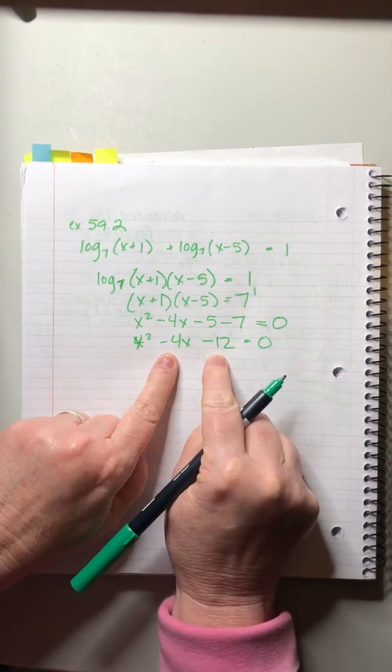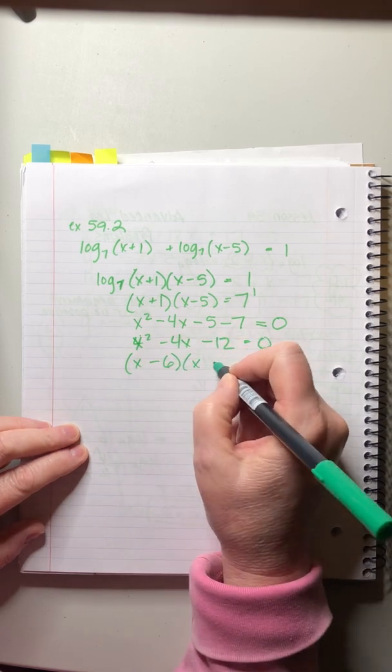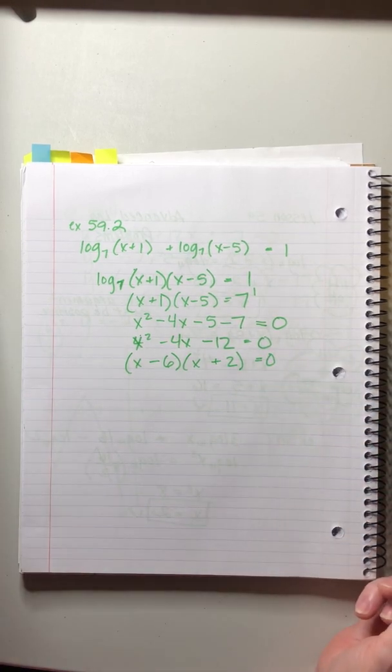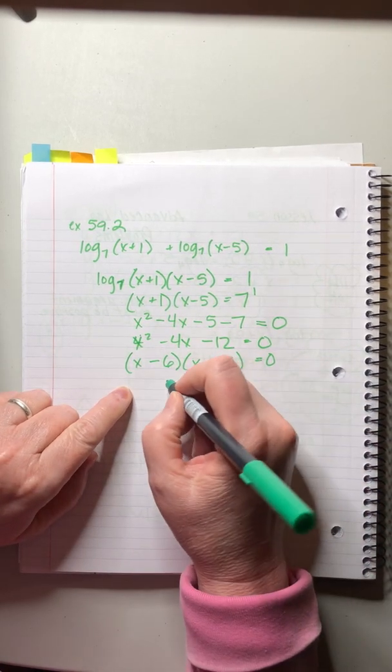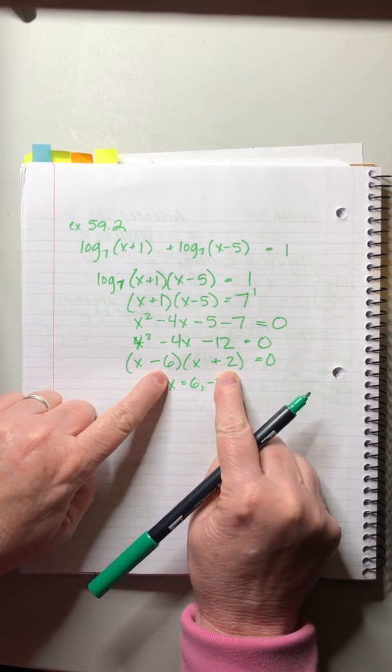Oh, I think we can do this by inspection, right? We can do x minus 6 and x plus 2 equals 0. That means x equals 6 and minus 2, right? The solutions are the opposite of those.